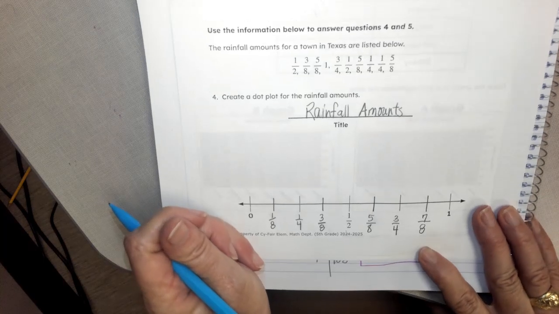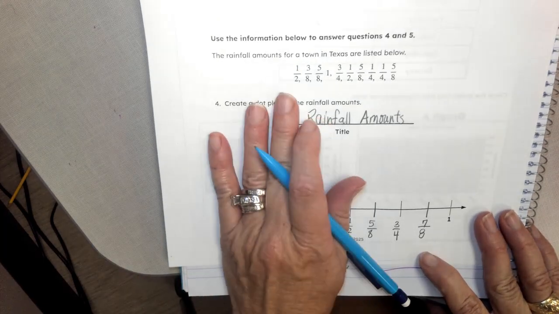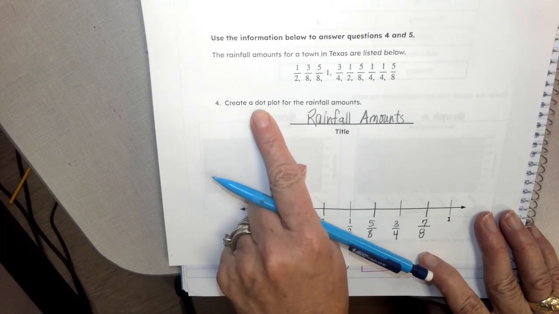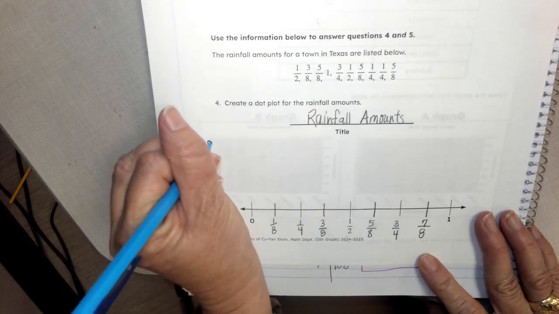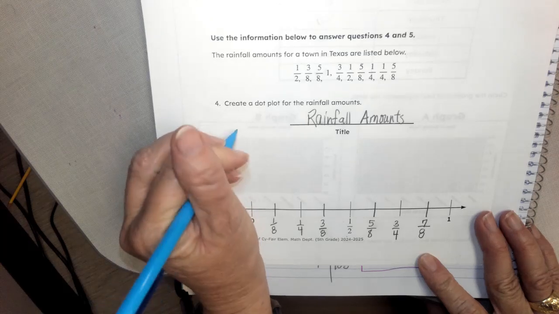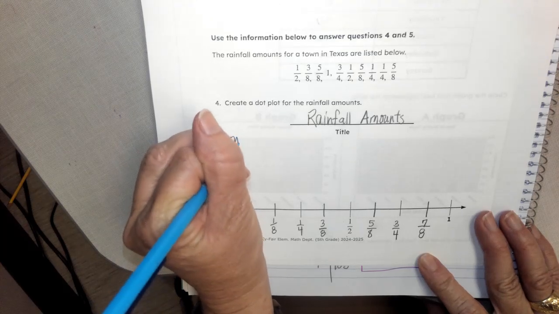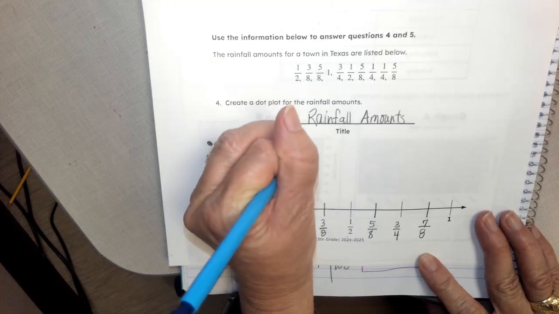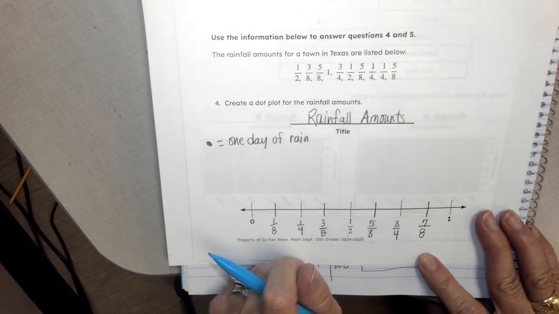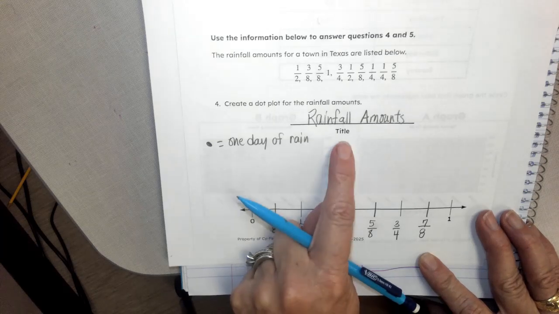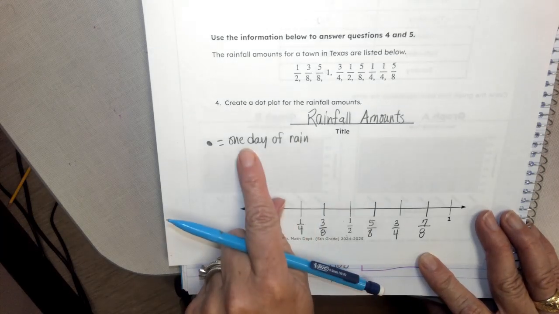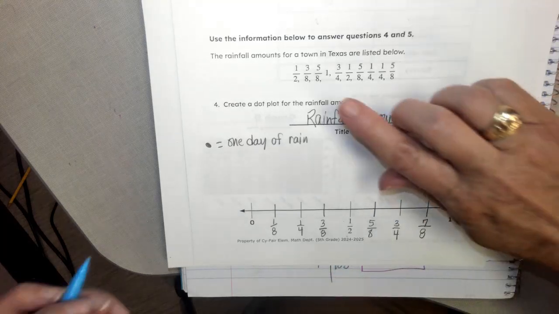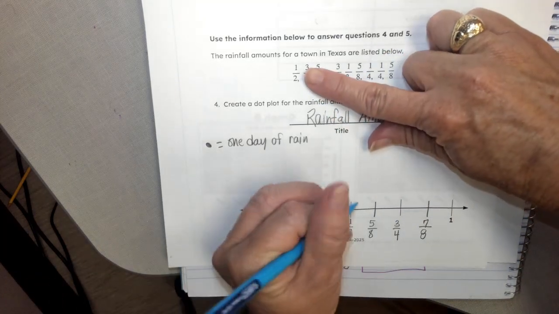So now what we're going to do is we're going to fill in this table really quickly. So we have a dot plot that we're creating. And so 1 dot represents 1 day of rain. That's kind of important. We need to make our key. So we've got our title, we've got our key, and now we've got to fill this in.